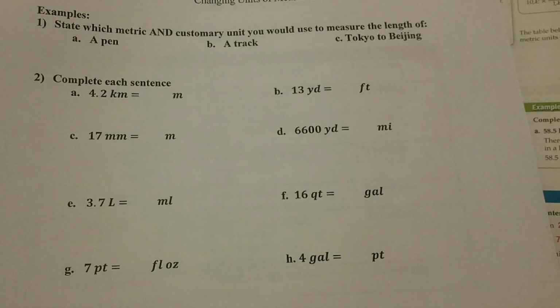All right, flip the page. We're just going to go over some examples. It's going to be pretty simple. So, state which metric and customary unit you would use to measure the length of a pen. Well, metric-wise, I'm probably going to use centimeters. I think millimeters would be too small. I think meters would be too big. So I think centimeters is the best.